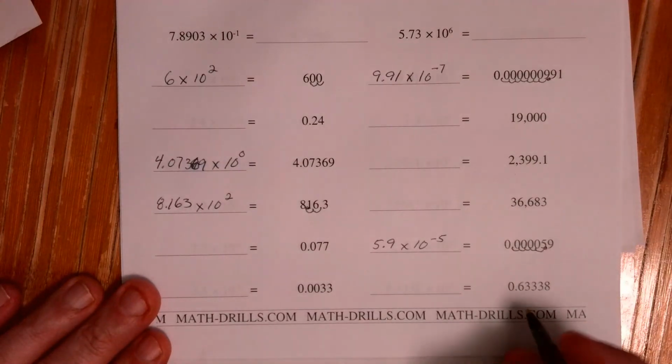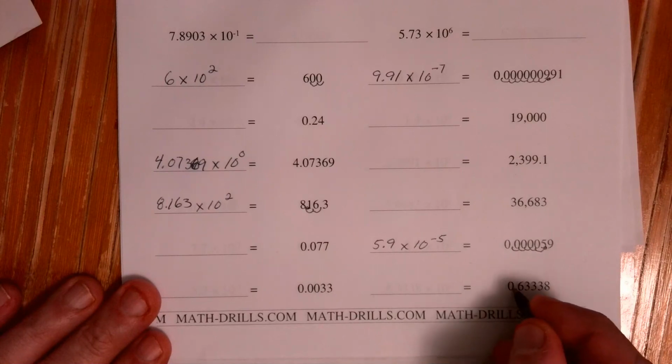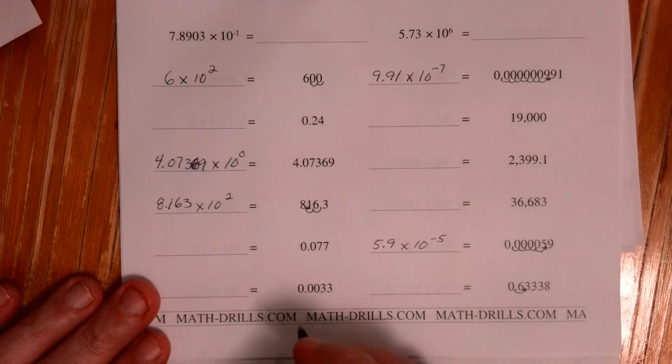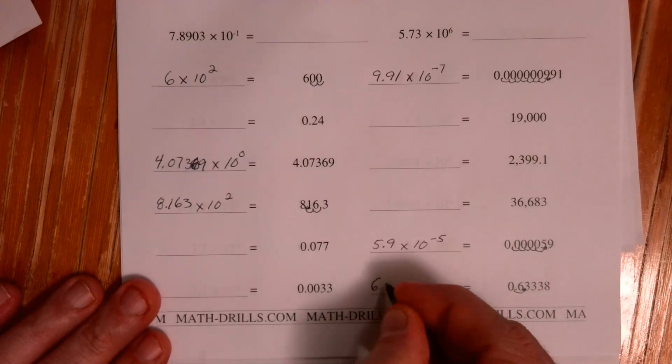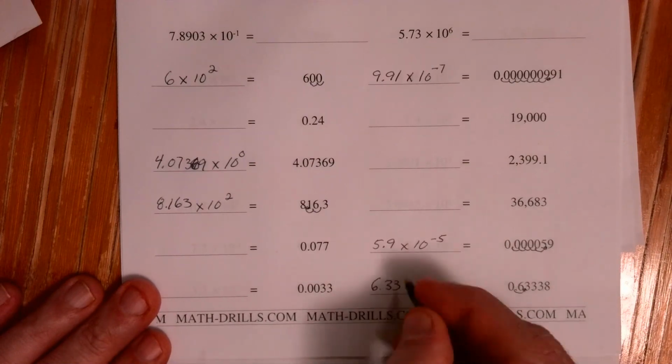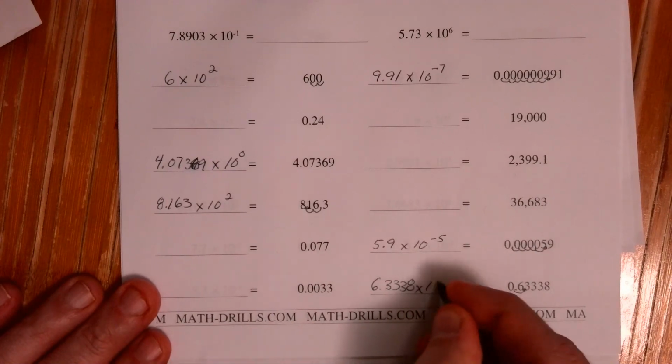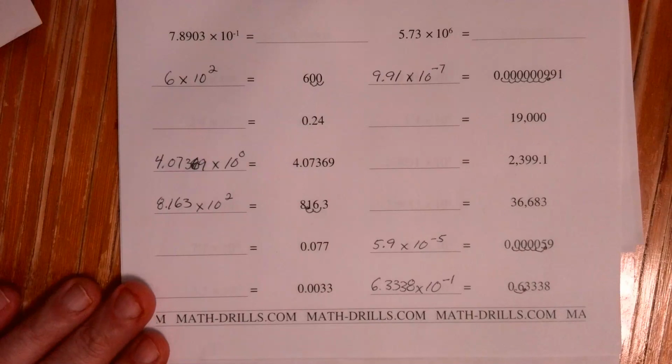Last one, not much movement here. I have to move it 1 decimal place, 1 place to the right. Right, now I've landed that decimal between 1 and 10. That becomes 6.3338, is that right? 3 threes? Yep. Times 10 to the negative 1st power.